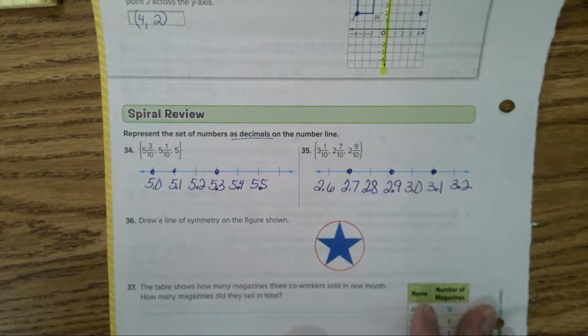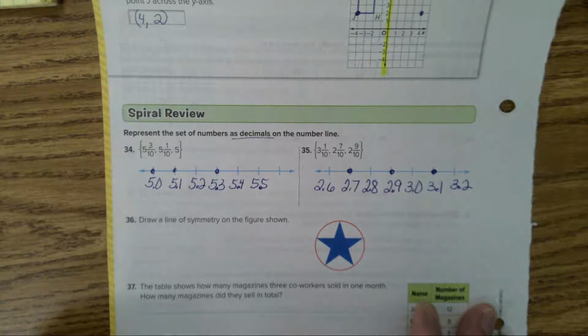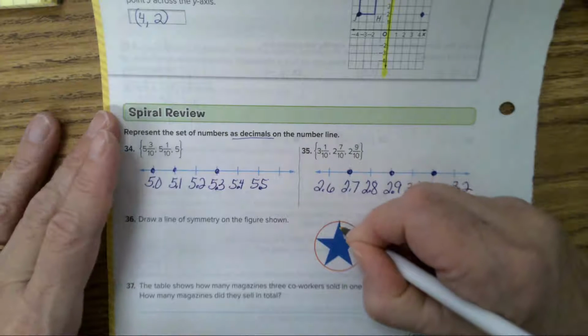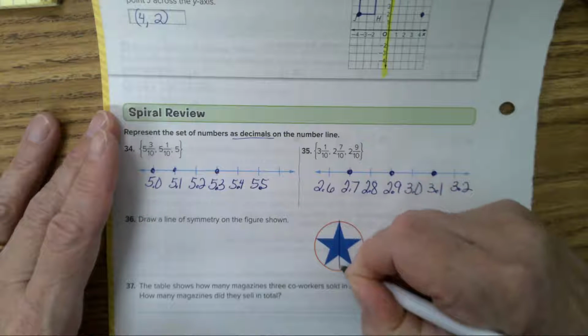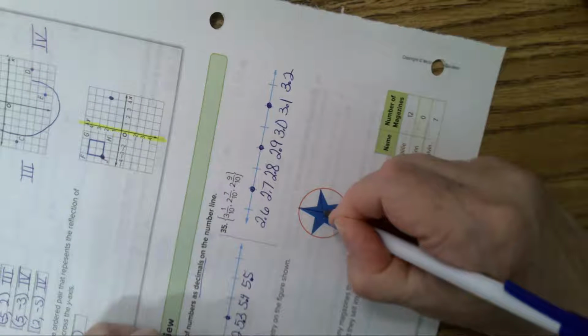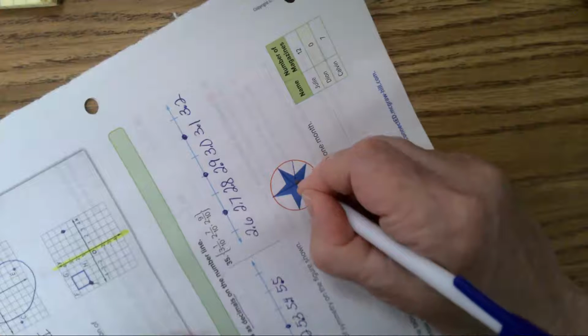Draw a line of symmetry on the figure shown. Well, symmetry means you fold it and it matches on both sides. I could draw one there. I could draw one here. It has a lot of them, doesn't it? I could draw one here. You only had to draw one.